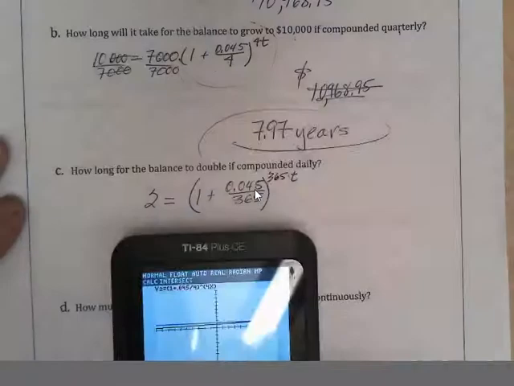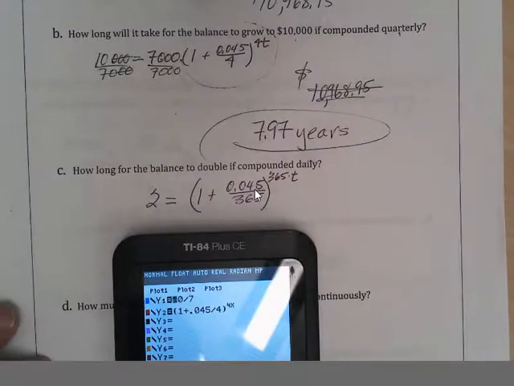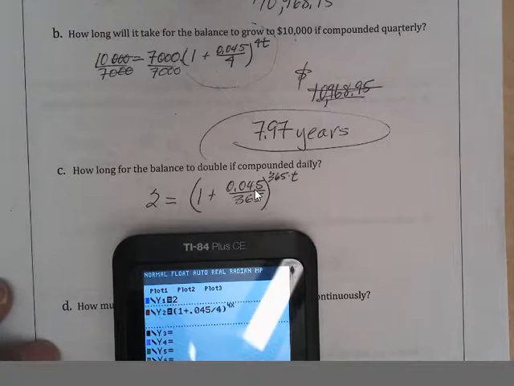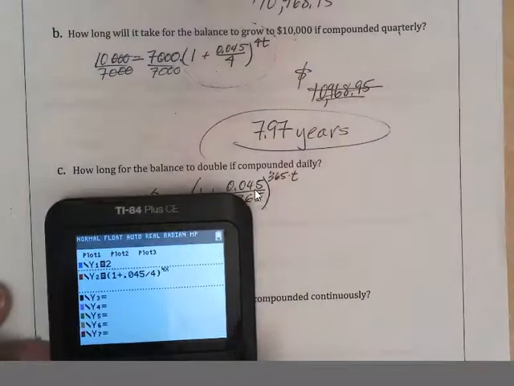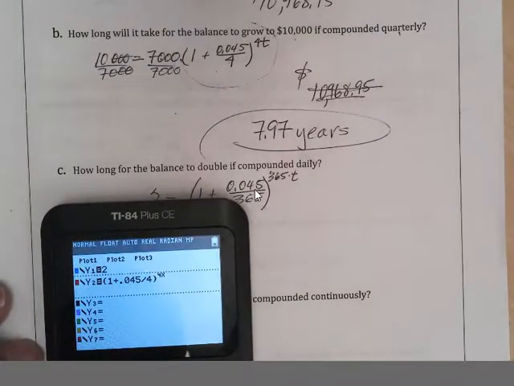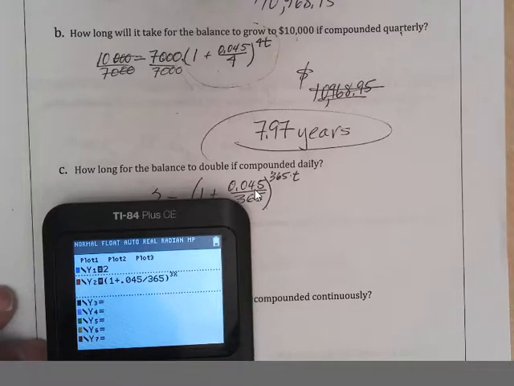So we're going to type in now, instead of 10/7, we're going to type in 2. And instead of 4's in here, we need to have daily, so that needs to be 365, and that 4 needs to be 365x.